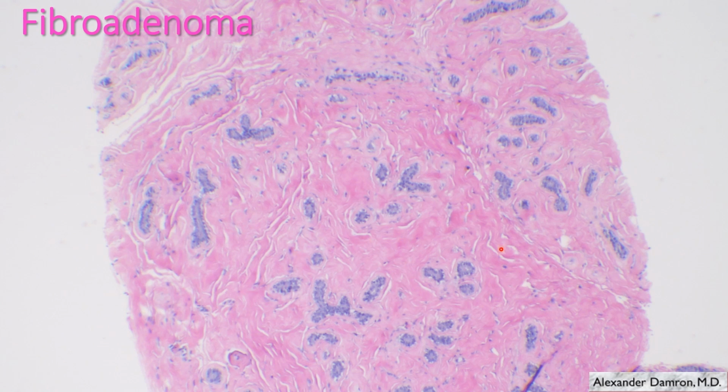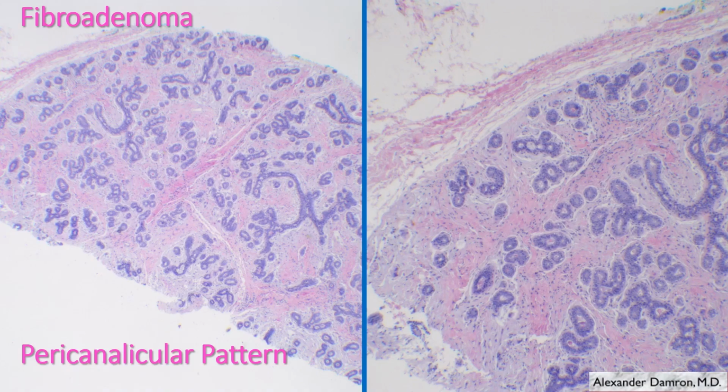The stroma is not very cellular. The proliferation is not even really that much. It's kind of dense, right? This is a pretty classic case of just a benign fibroadenoma. Now, there are typically two different patterns that you can see. One is the pericanalicular pattern, but one of the things that you can take note of is the sharp delineation of this lesion from the surrounding breast tissue, right? It's nice and well circumscribed, very easily delineated.